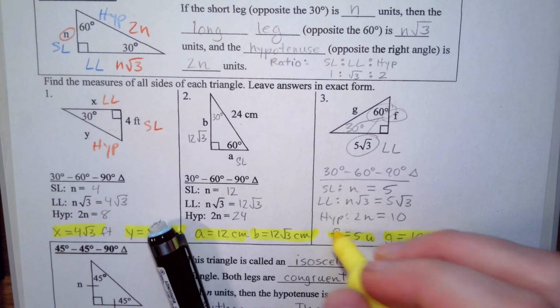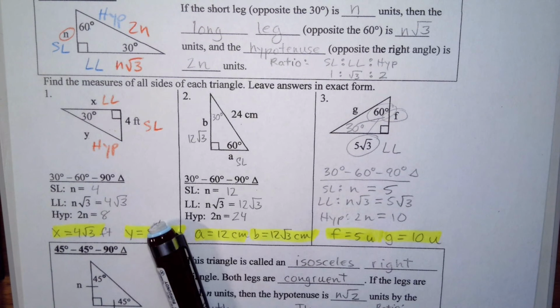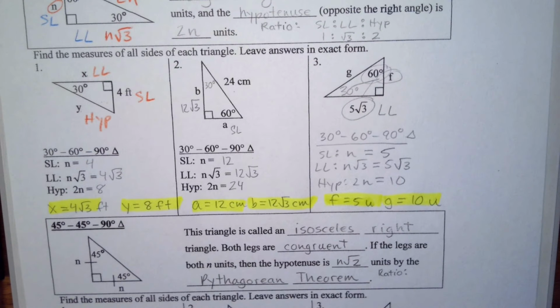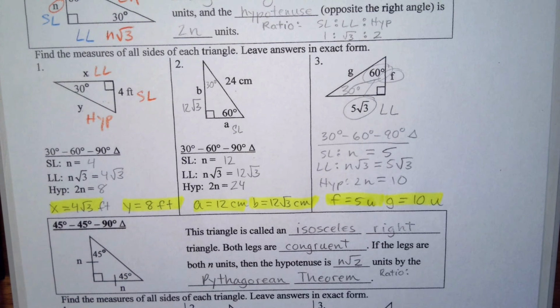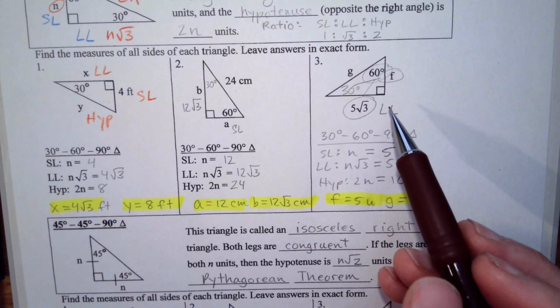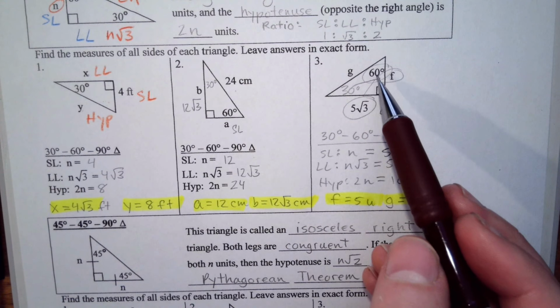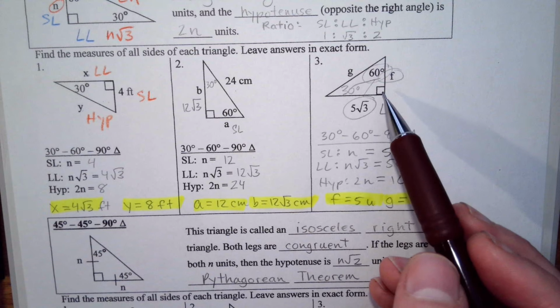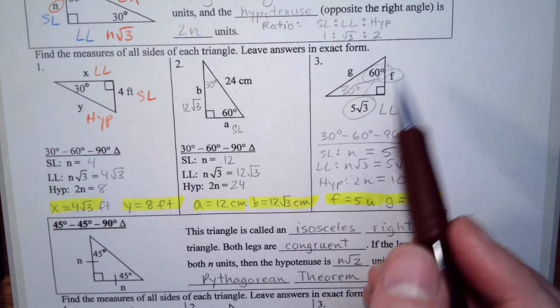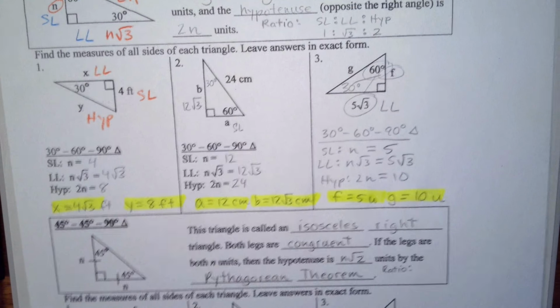I'm going to warn you guys ahead of time. When you do practice with some of the worksheets I'm going to give you, sometimes I badly draw the triangle. Please don't go by whether it looks like the long side or the short side. Use the clues of the angles to indicate which side is longer. Okay? Don't get fooled by badly drawn triangles.